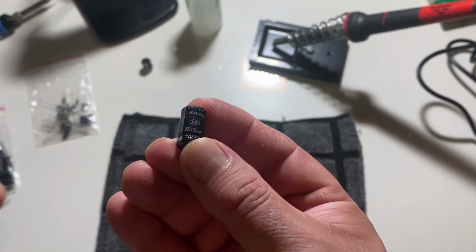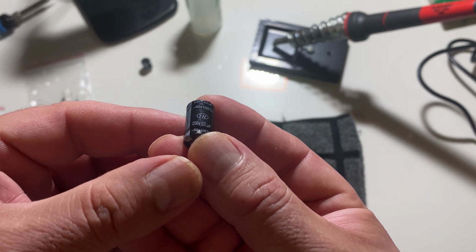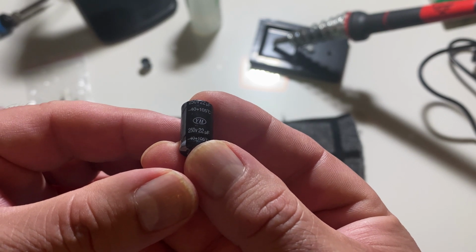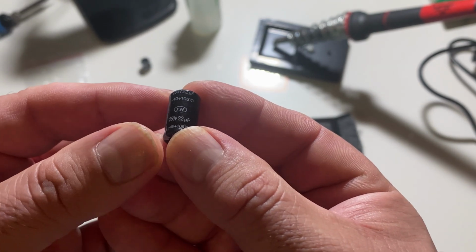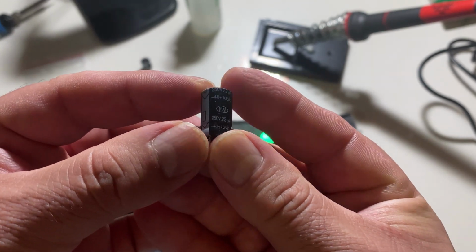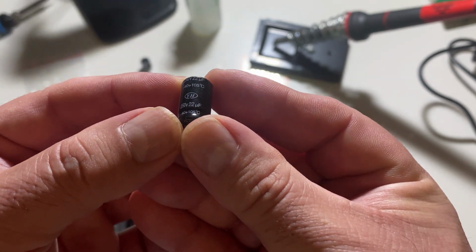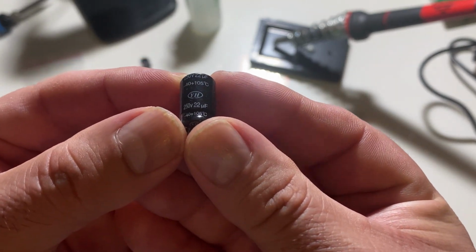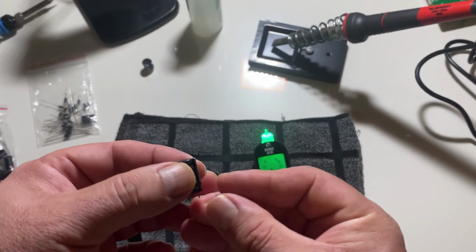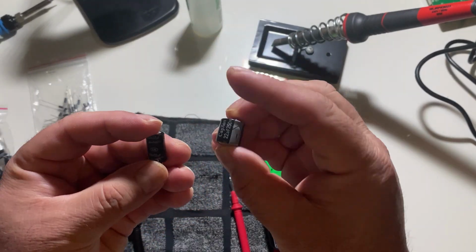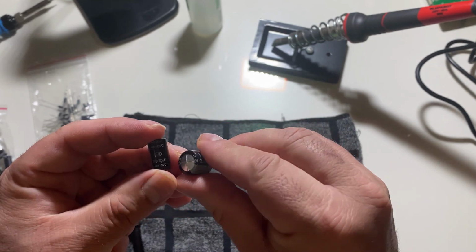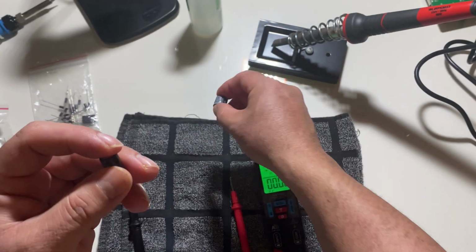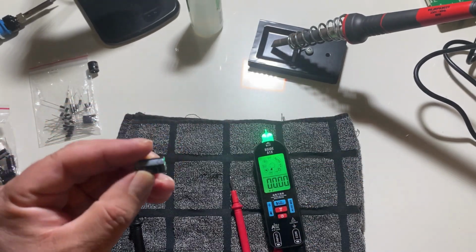It's 22 UF and 250 V voltage. It's exactly the same capacitor. The only difference is that this one is built a little bit bulky, and this one is a little bit thinner, but the capacitance and the voltage are the same.